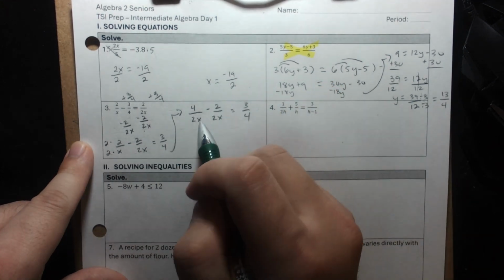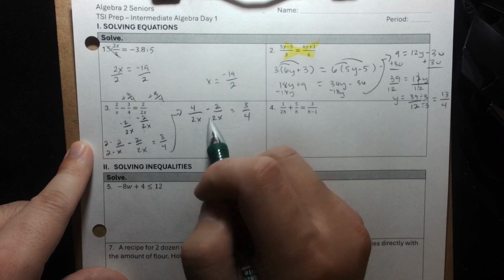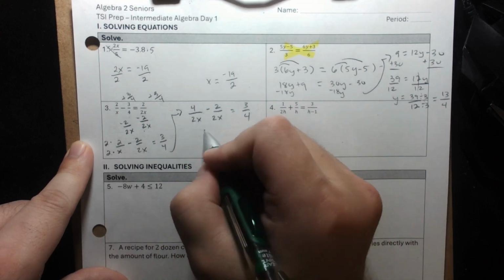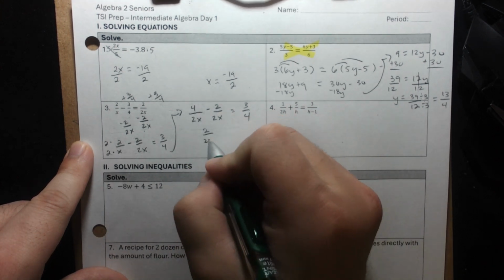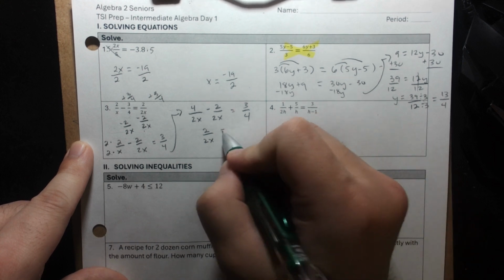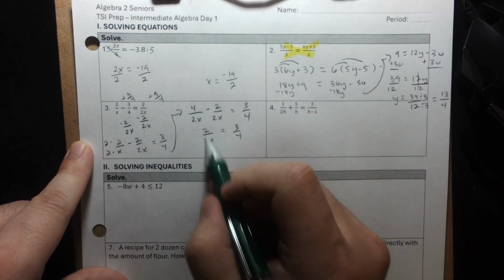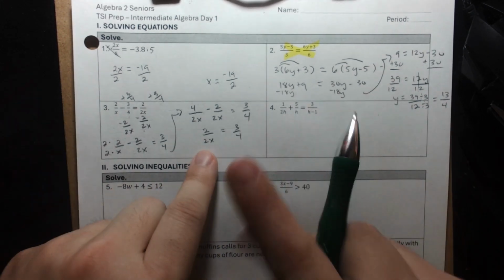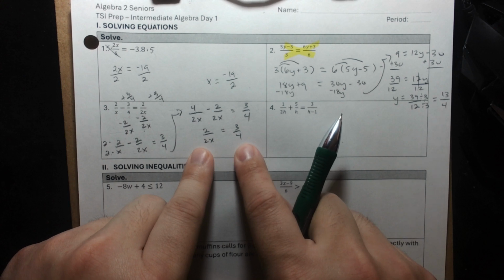Okay, so look, we have common denominators now. I can go ahead and subtract these two fractions. So 4 minus 2, that's 2 over 2x equals 3 over 4. I can simplify this, but it doesn't really matter because now we have these two ratios that are equal to each other.